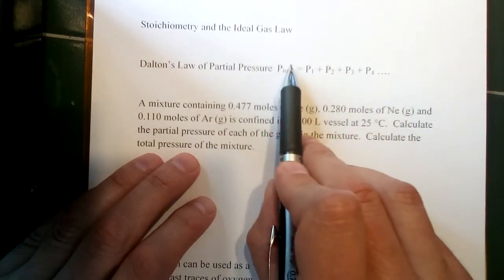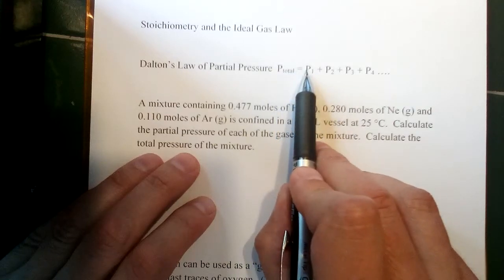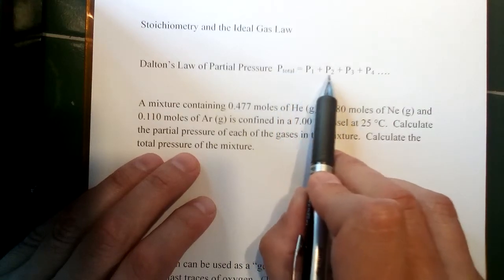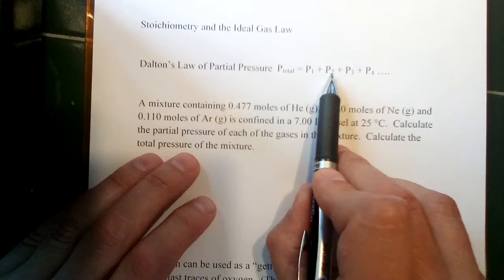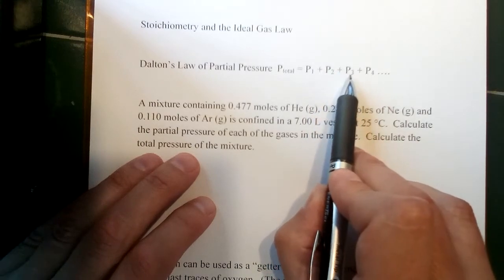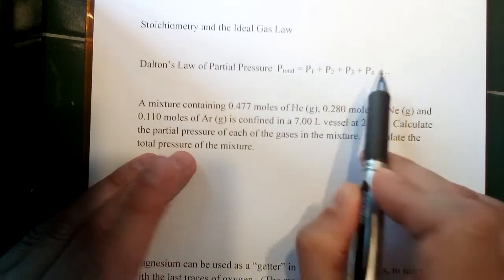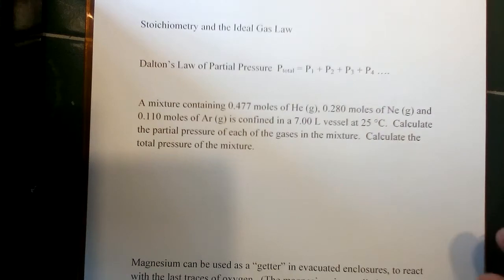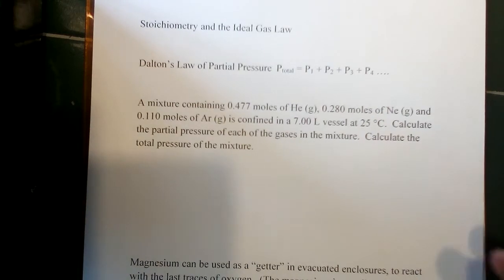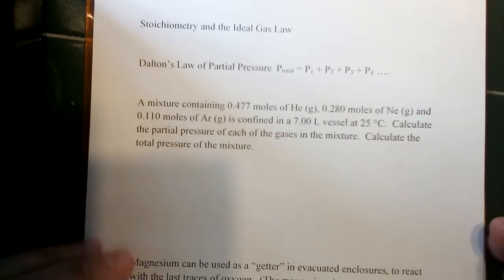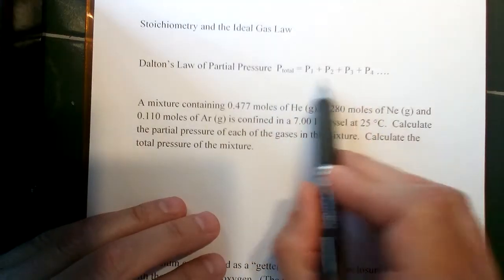So the total pressure of a mixture of gases would be equal to the pressure produced by the first gas plus the pressure produced by the second gas plus the pressure produced by the third gas, etc., for however many gases are in the sample. So gases actually behave in a very straightforward manner. You can add their pressures together. That will give you the total pressure of the sample. Right? So this is pretty straightforward.